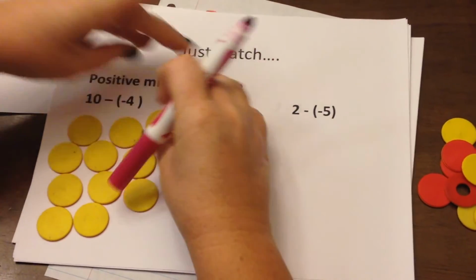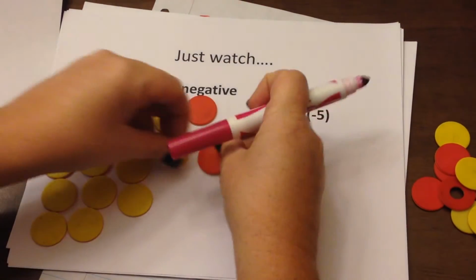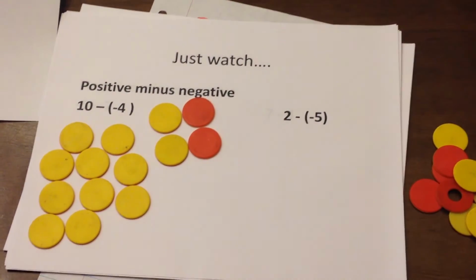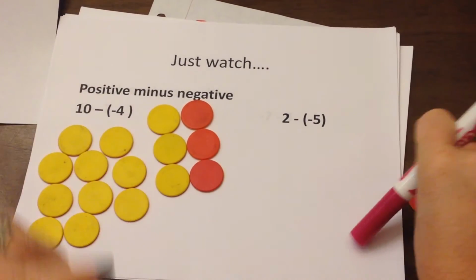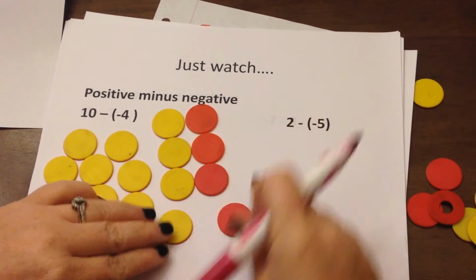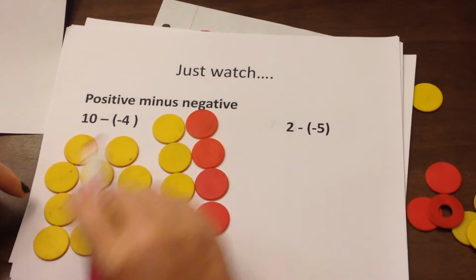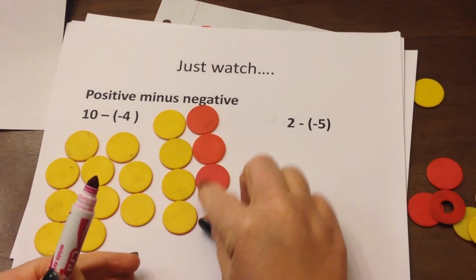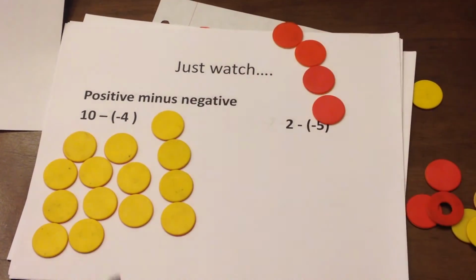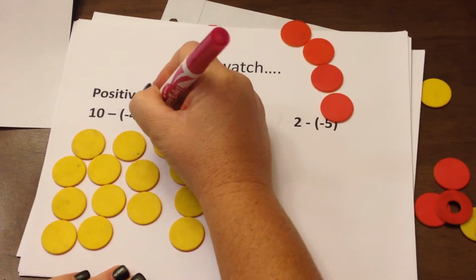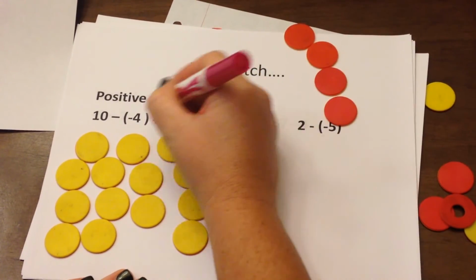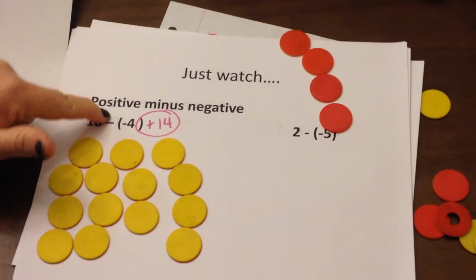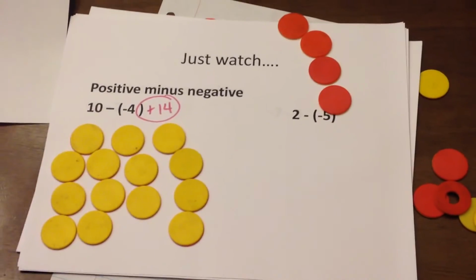So I have to add 0 pairs until I have 4 negatives. I can add 0 pairs all day long because it doesn't change the value of what I'm working with. So my value of all of this is still 10, but I have 4 negatives that I can take away. So I just take them away. What I have left is positive 14. So 10 minus a -4 is positive 14.